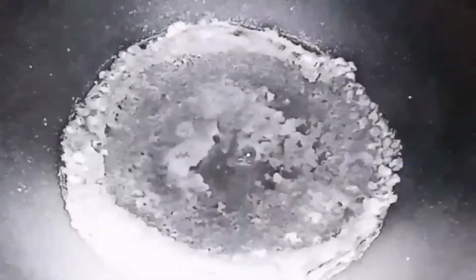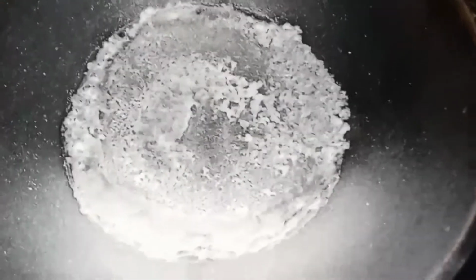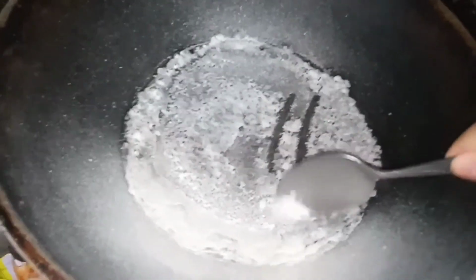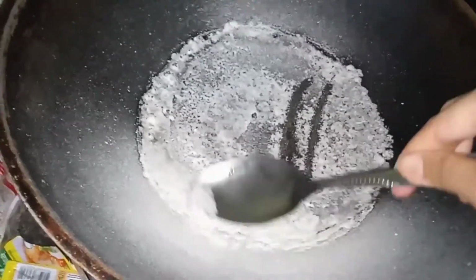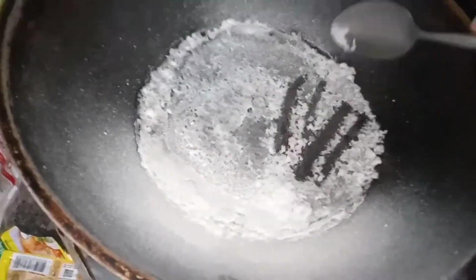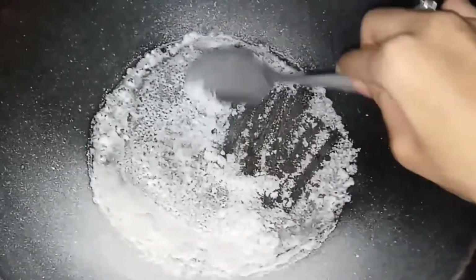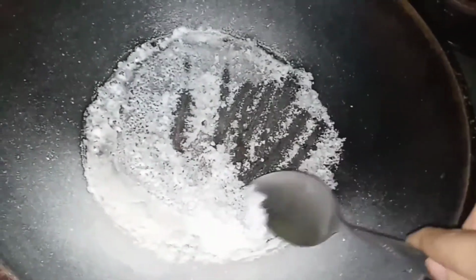As we can see, the salt formed a circular shape. It looks like a pancake in a pan. We can scrape it using a spoon, and we can see that the only thing that remains here is the salt, and the water evaporated. This is the magical power of evaporation.